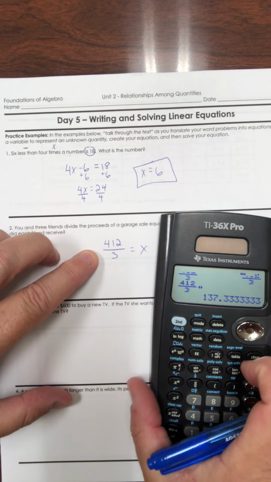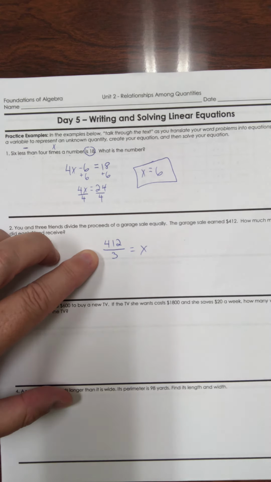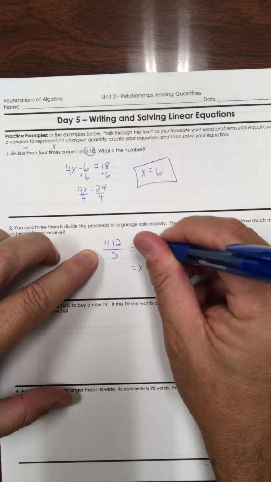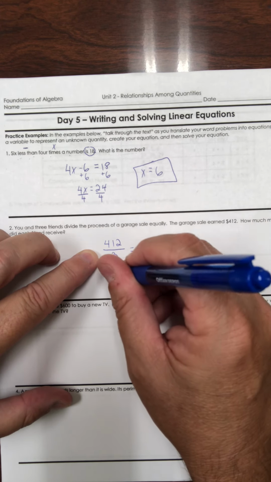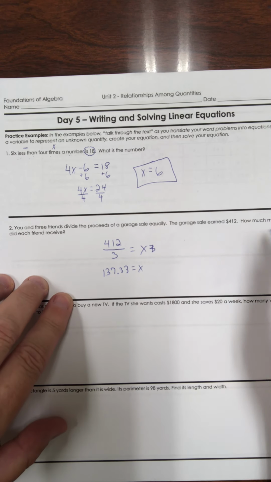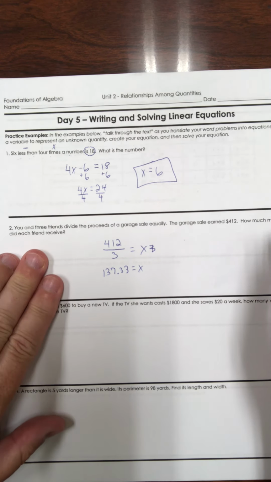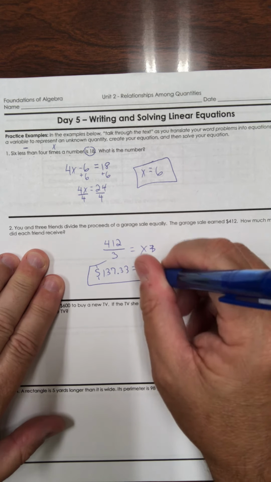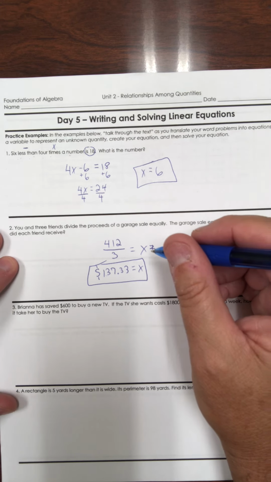We needed a decimal, so it's $137.33. But now this one is a word problem asking us a question, how much money did they receive? So we need to make sure we put the dollar sign in front of it.